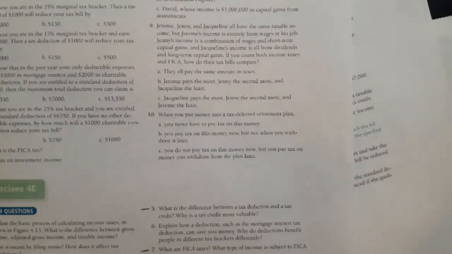If you count both income taxes and FICA, how do their tax bills compare? Option A says they all pay the same. B says Jerome pays the most, Ginny second, and Jacqueline the least. The last option says Jacqueline pays the most, Ginny the second most, and Jerome the least.